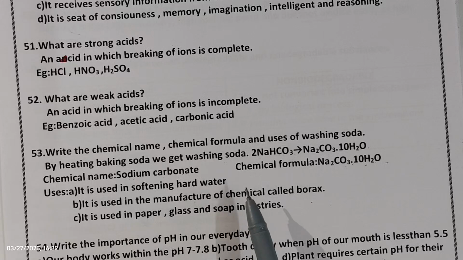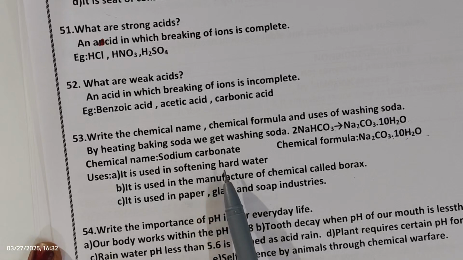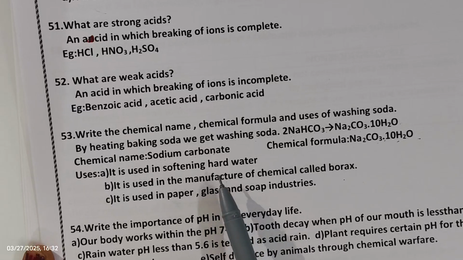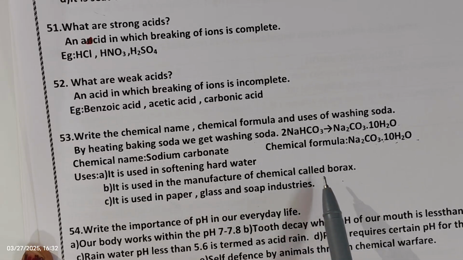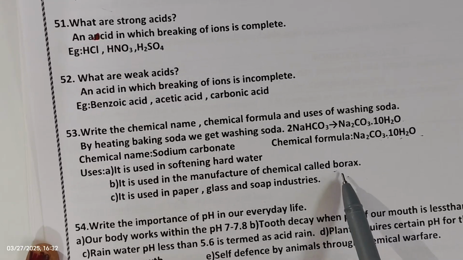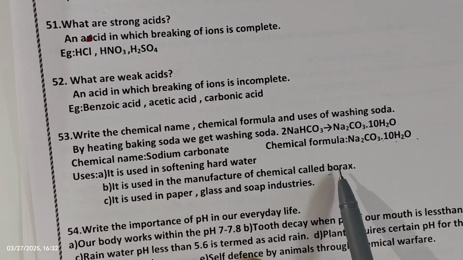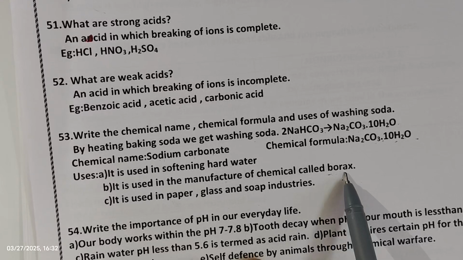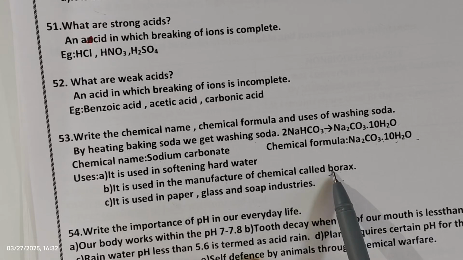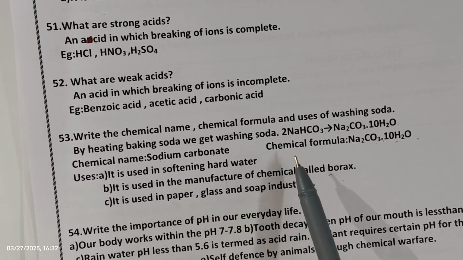And what are its uses? As we know well, washing soda is generally used for softening hard water. Then it is used in the manufacture of a chemical called borax. This can also be asked as a multiple choice question: which chemical is used in the manufacture of borax? That is sodium carbonate. Then it is used in paper, glass and soap industries. So these are some of the uses.